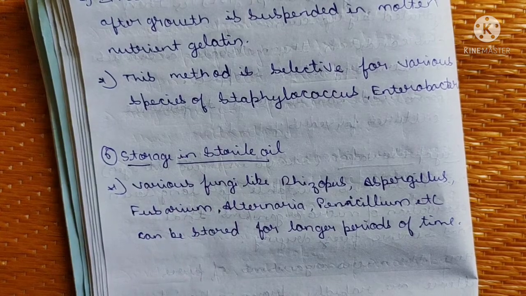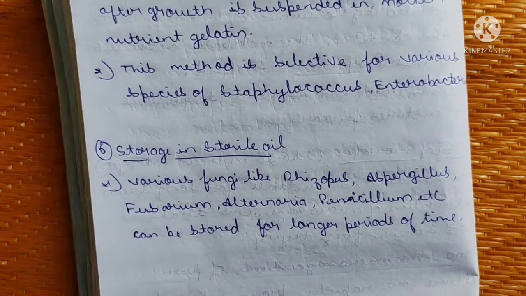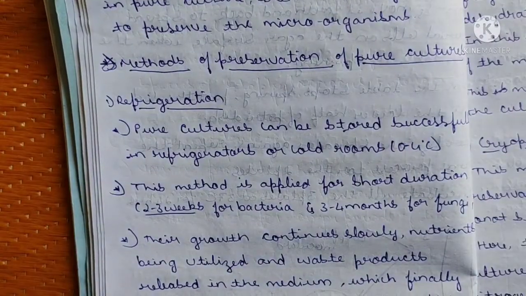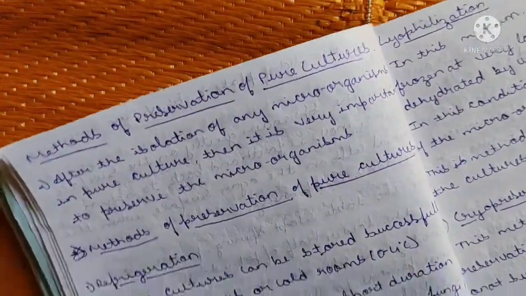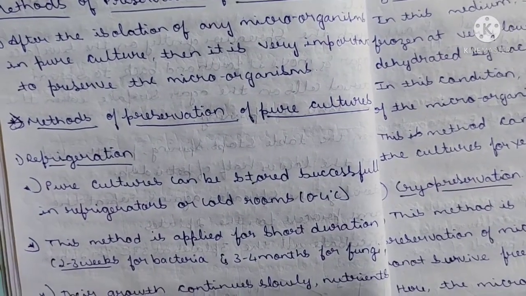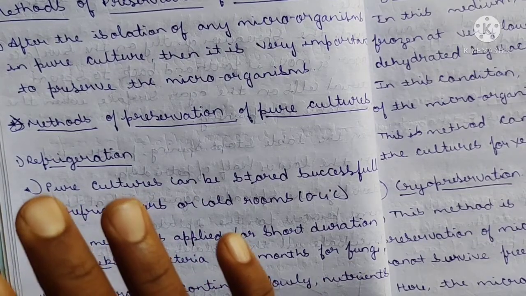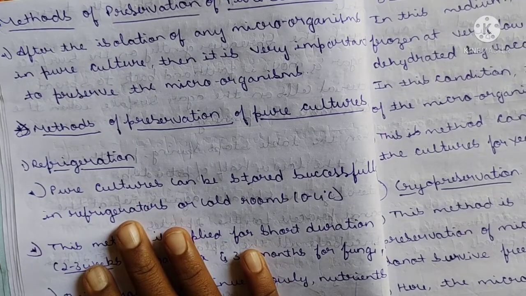Yes, my dear brothers and sisters, these are the selected 6 methods of preserving the pure culture. For today it's enough. Now, in the next class we will discuss some more 10 marks very important questions in this chapter, in this subject, pharmaceutical microbiology.